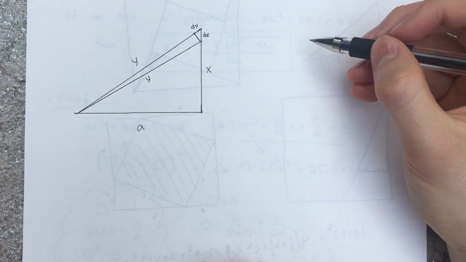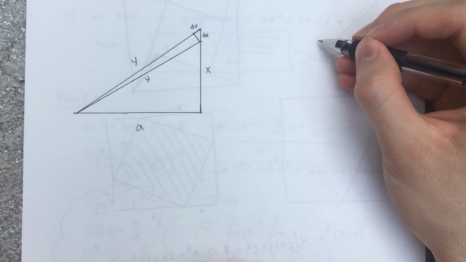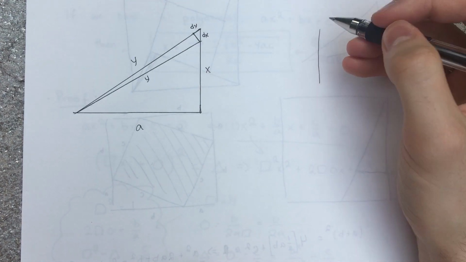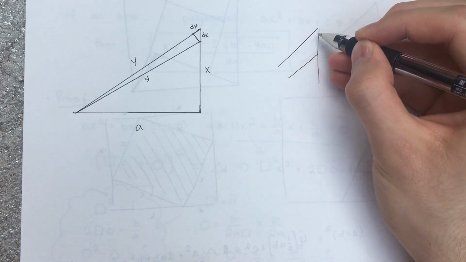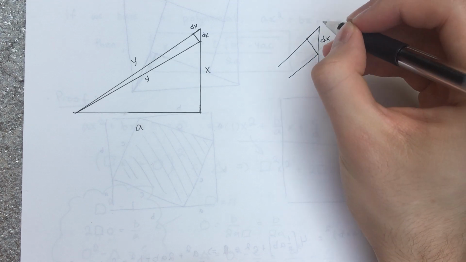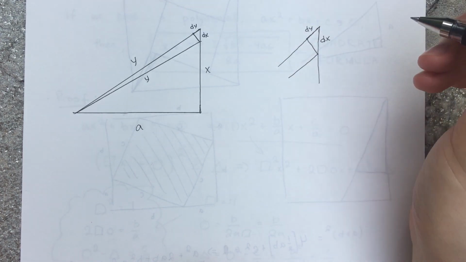And let me make this a little bit bigger. So I'm just going to zoom in on this portion right here. So here we have dx, here we have dy.